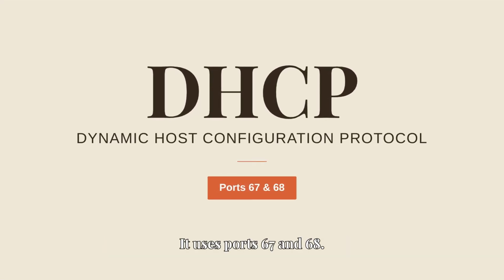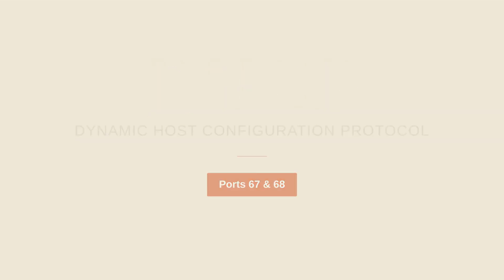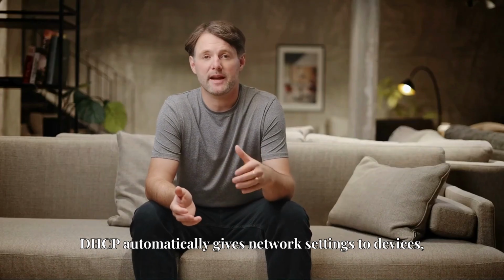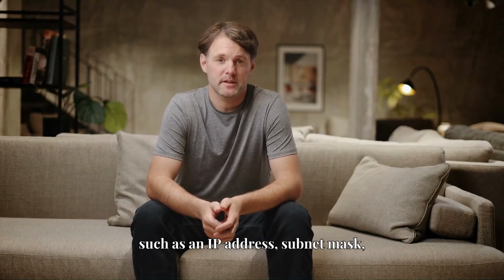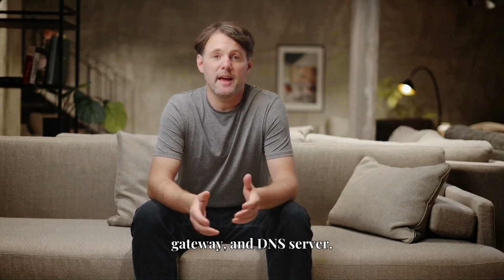DHCP stands for Dynamic Host Configuration Protocol. It uses ports 67 and 68. DHCP automatically gives network settings to devices, such as an IP address, subnet mask, gateway, and DNS server.